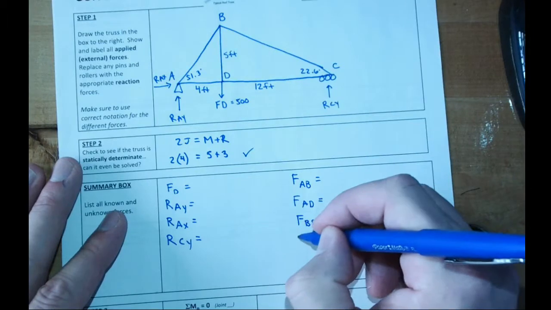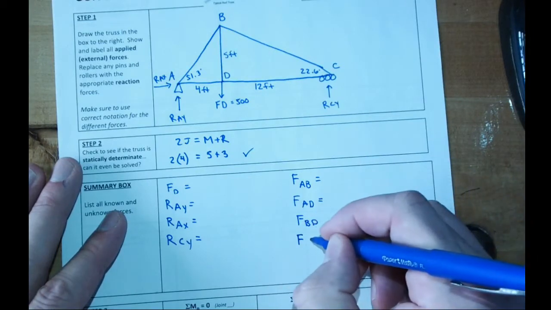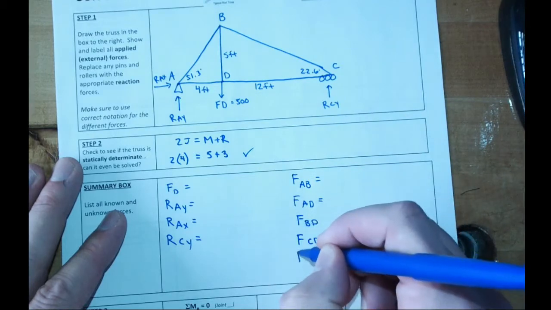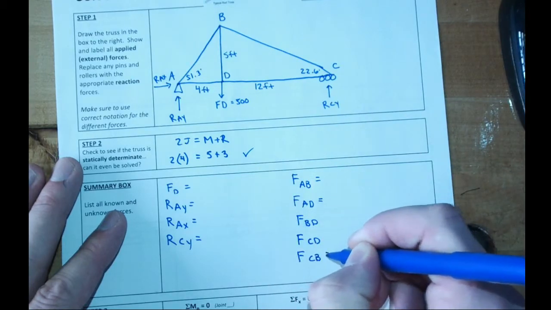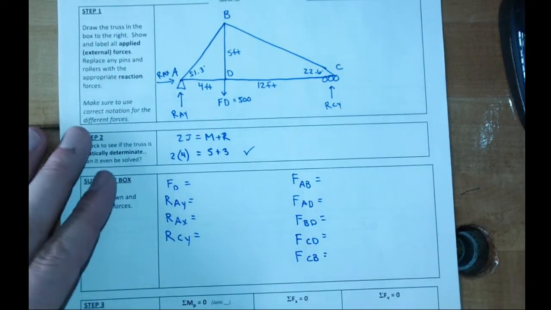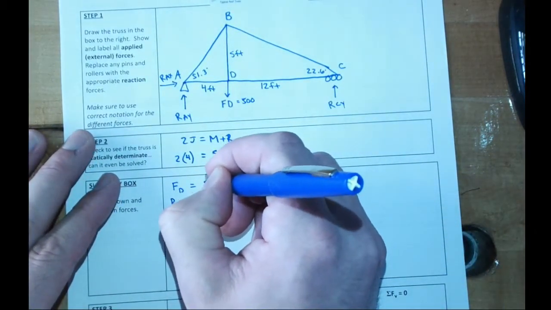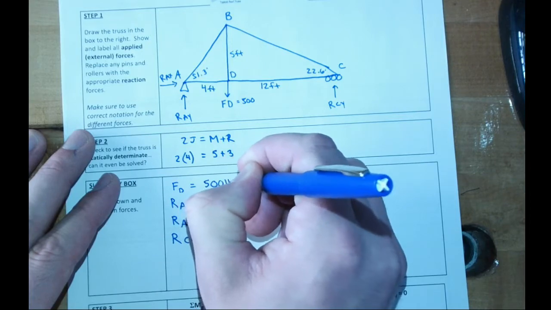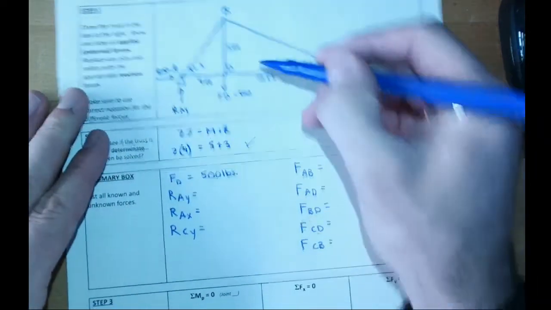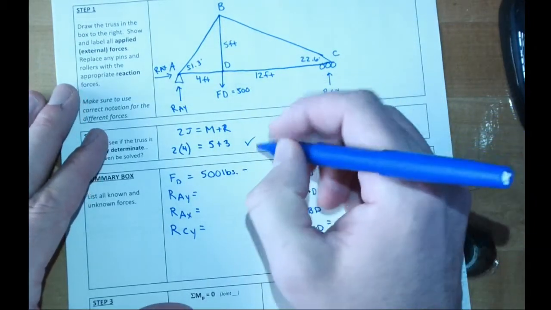We have force CD, and then last, CB. We do know that this is already given to us, 500 pounds, and it's going down, so it is in the negative Y direction.